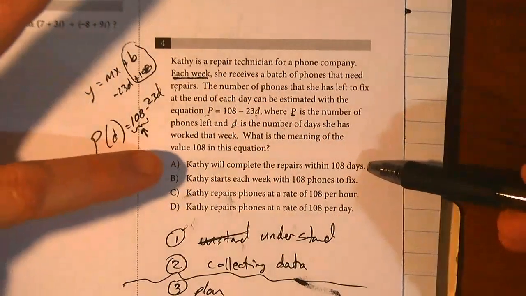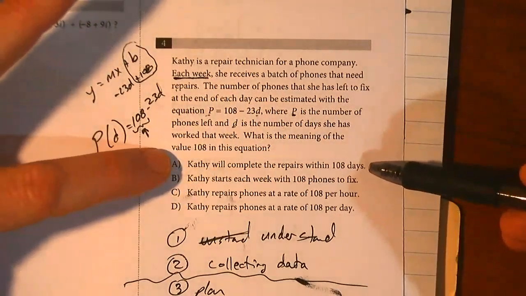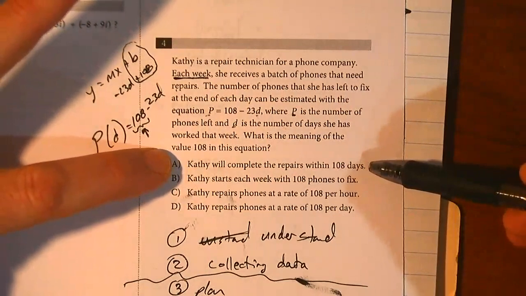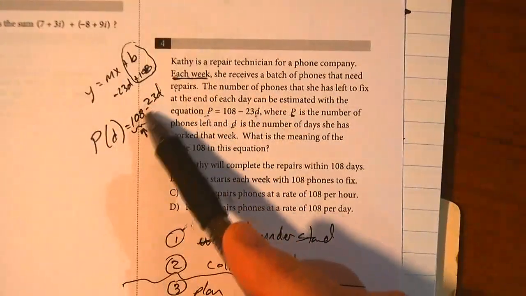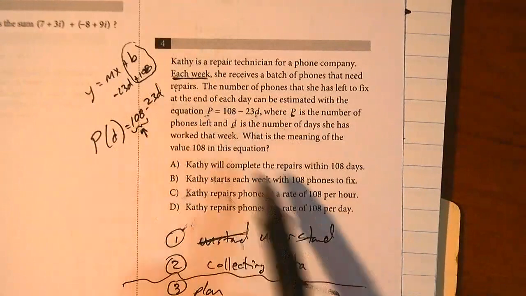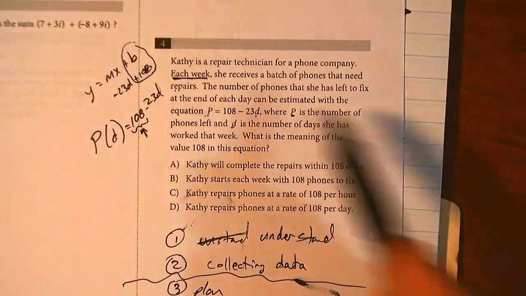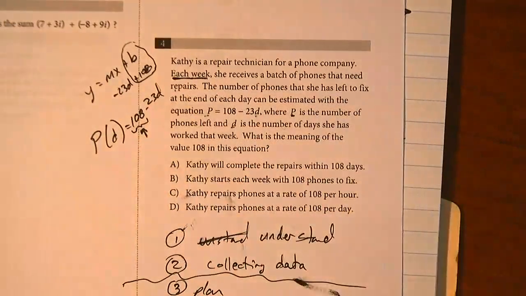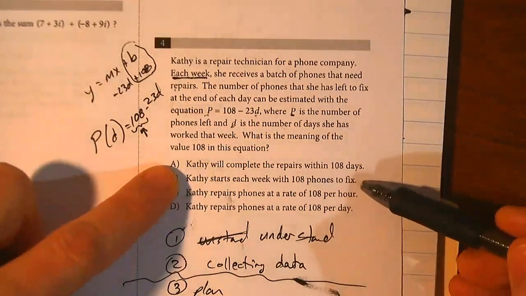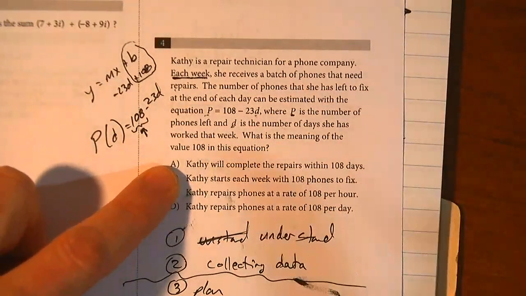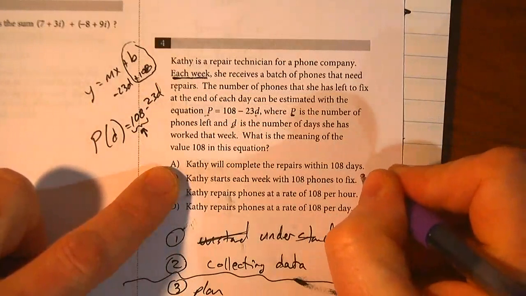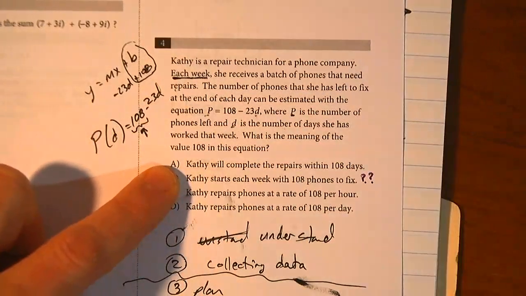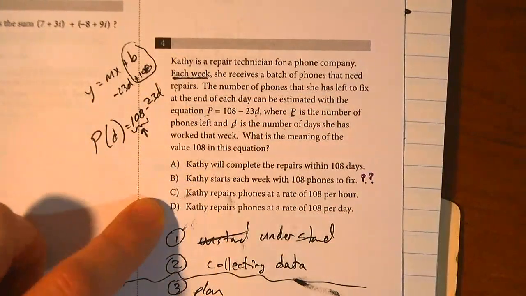So let's see what we have here. Kathy will complete the repairs in 108 days. Nope, there's no part of the formula that predicts how long it's going to take. That's something we could calculate, but there's nothing that predicts that in the formula. Kathy starts each week with 108 phones. That's the one that I think it is. So I'm going to mark that as being, I think it's that one. Okay, we're going to come back to that.